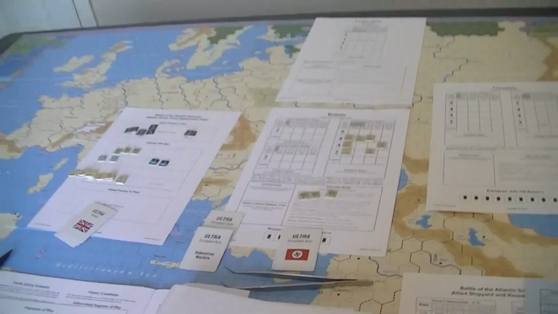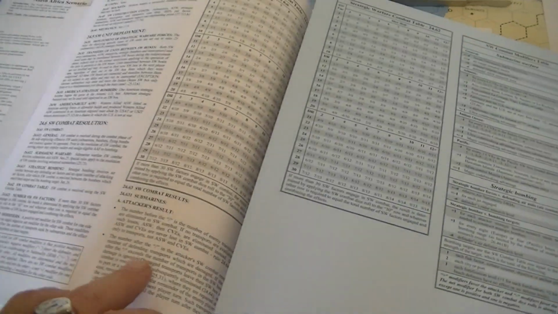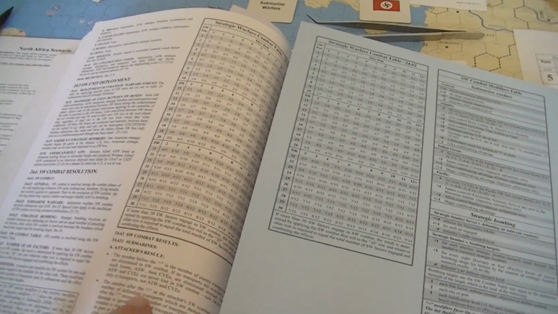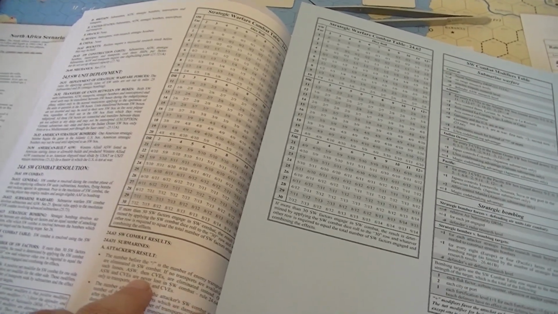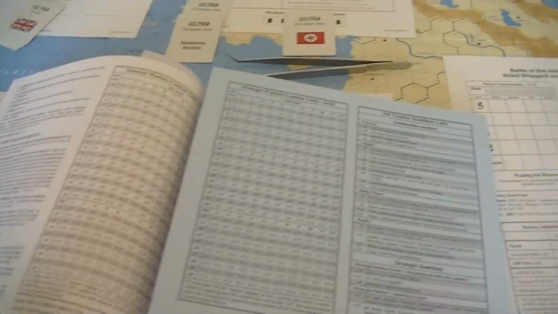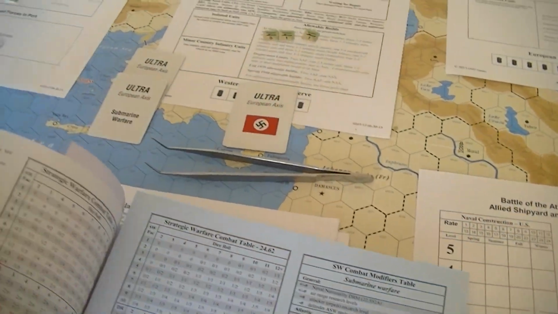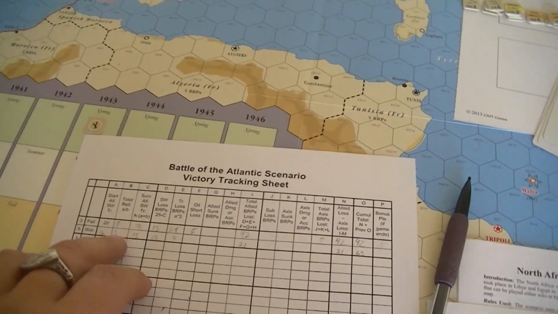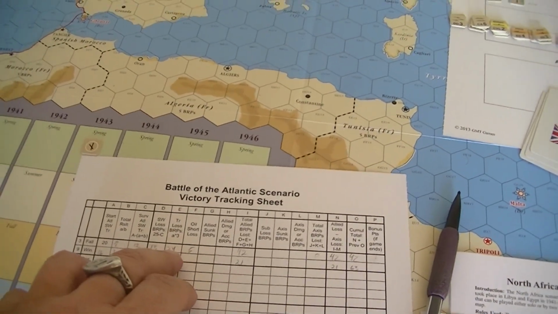Well, I'll come back with that. I don't know why I didn't catch this before. The number before the slash is eliminated in combat, and the number after the slash is damaged. We must have gotten an after-the-slash result before, and I recorded it as if it was a destroyed result, which caused some additional points.